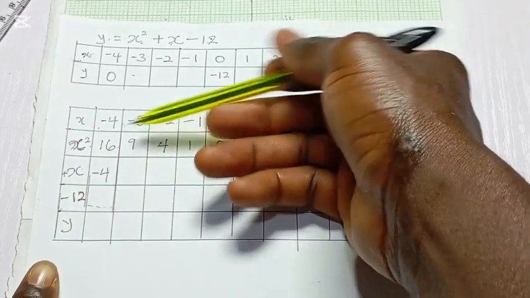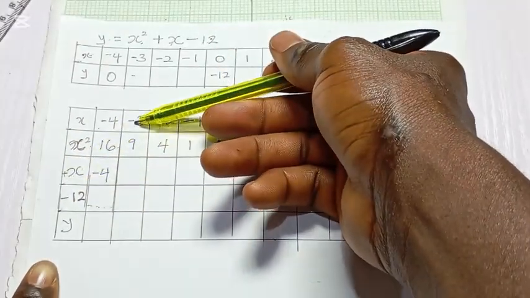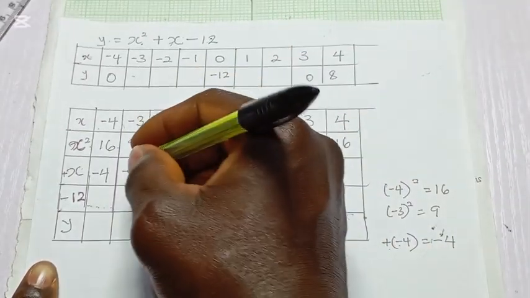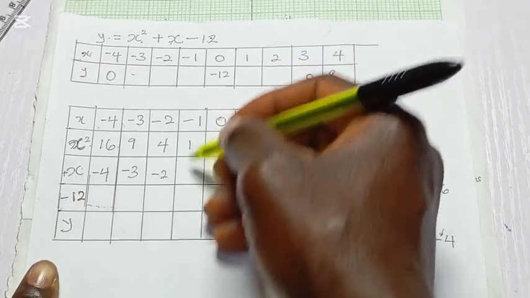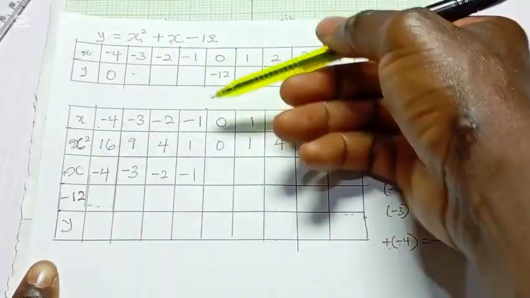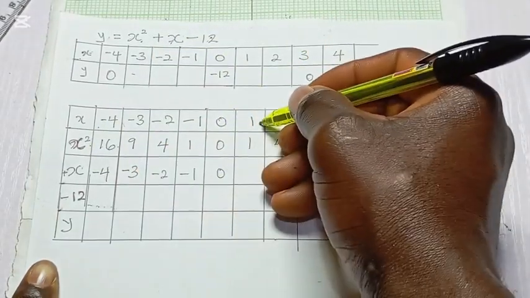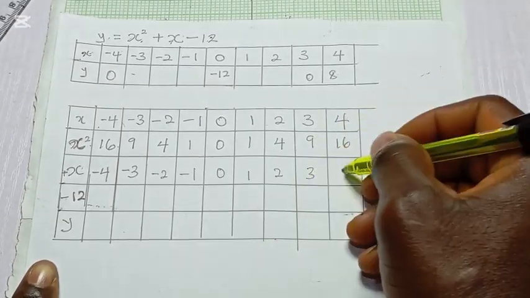No opposite sign affecting it. That is to say, we have plus here. Plus does not really affect this. So this will still be minus 3. And then here, minus 2. Here, minus 1. That's because the value of x here, we have just x here. So this will be 0. This will be 1, this will be 2, this will be 3, and this will be 4.